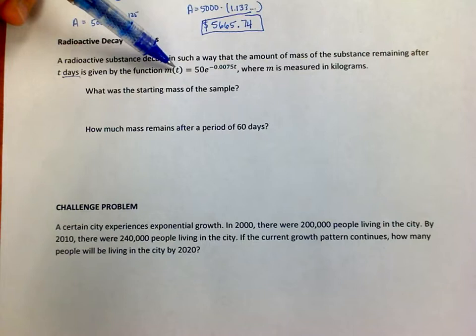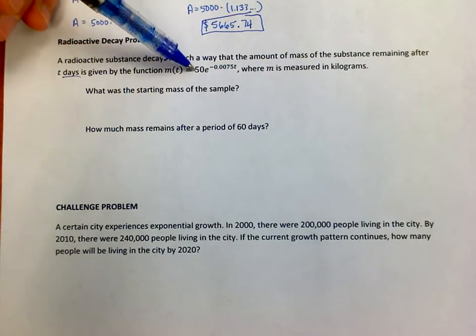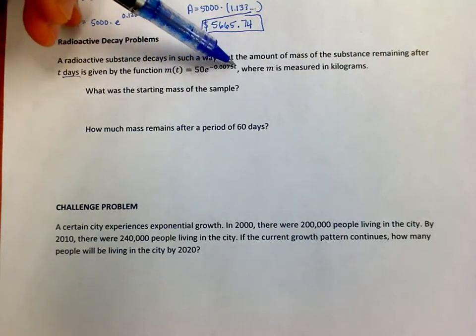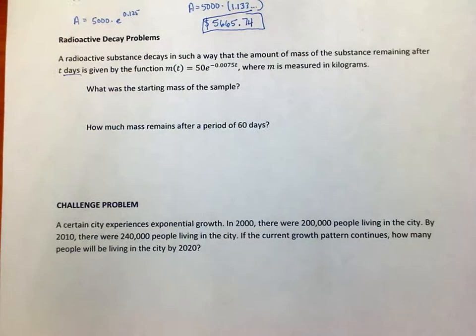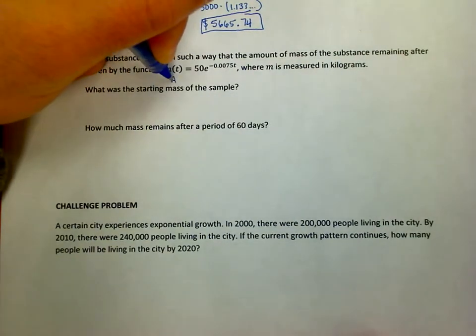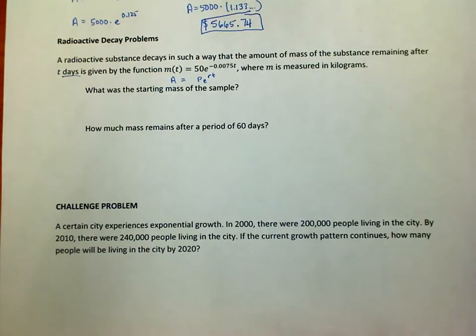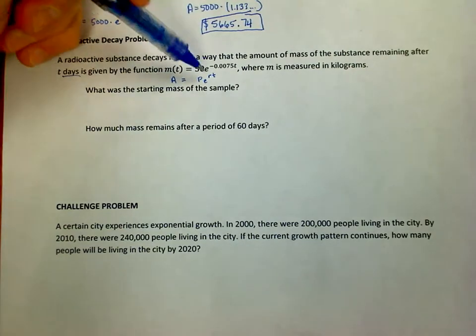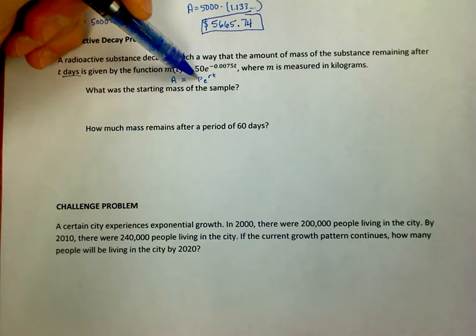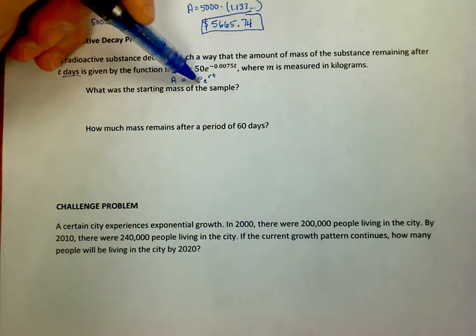The mass at any given time is found by 50e to the negative 0.075t, okay? I want you to understand that this looks a heck of a lot like Pe to the rt, doesn't it? The only difference is 50 must be the principal. That must be the starting amount.